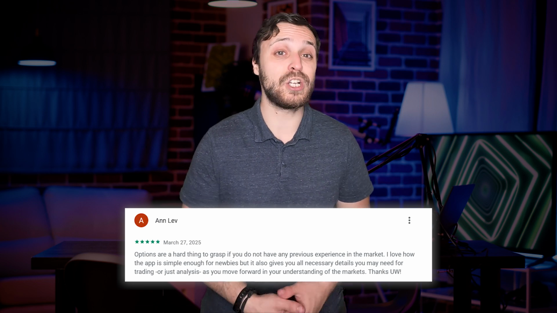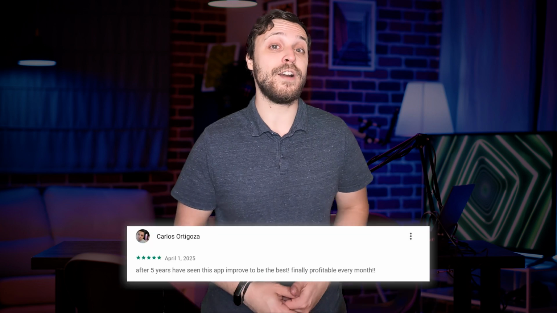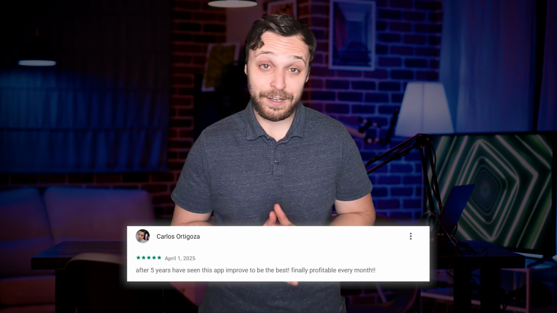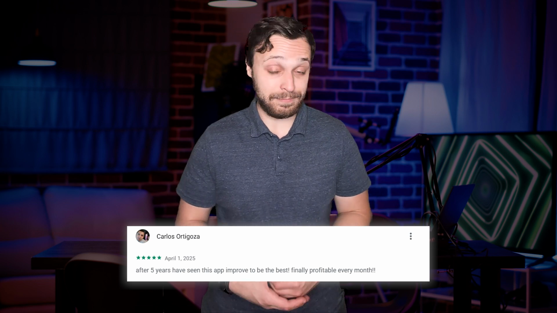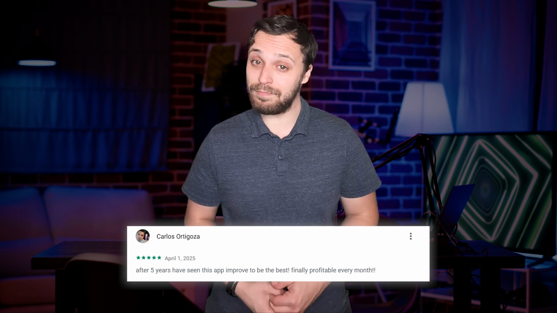On the flip side, I've seen tons of traders here who have claimed that they've become profitable since they started using Unusual Whales. One user highlighted that options are a hard thing to grasp if you don't have any previous experience in the market, but he praised how Unusual Whales made it simple enough for newbies, giving traders all the necessary details needed for trading. Another trader shared that after 5 years, he was finally profitable every month and credited Unusual Whales for it. I mean, month-on-month profitability, that's not something you shrug off. Not everyone can reach that.